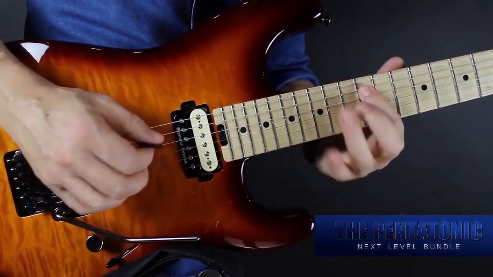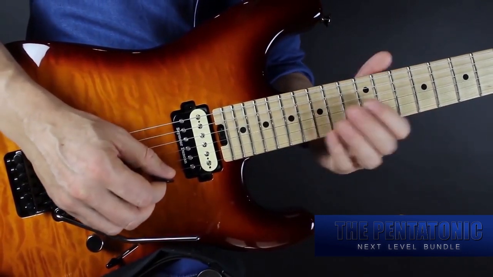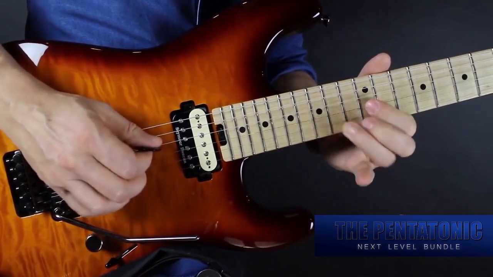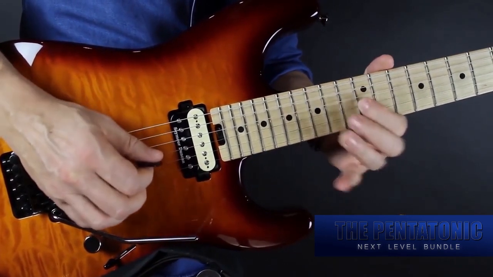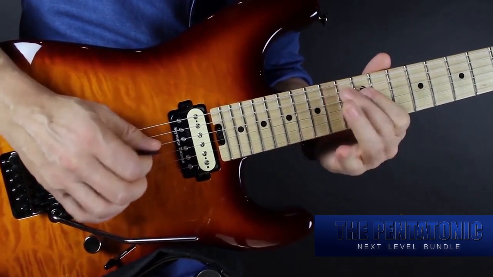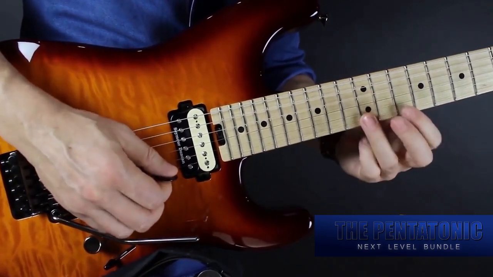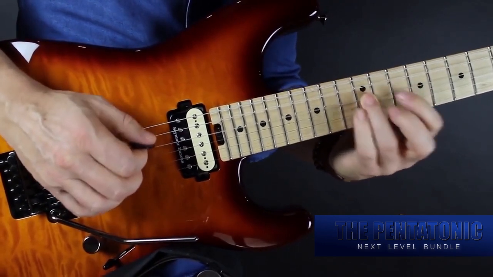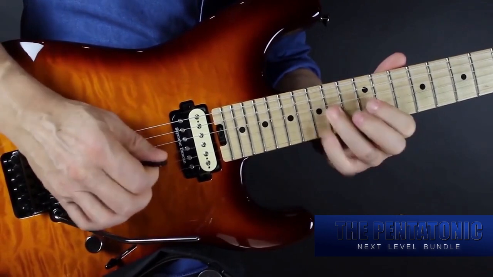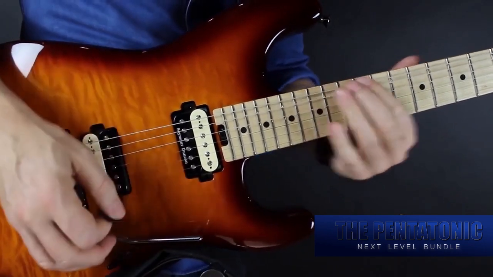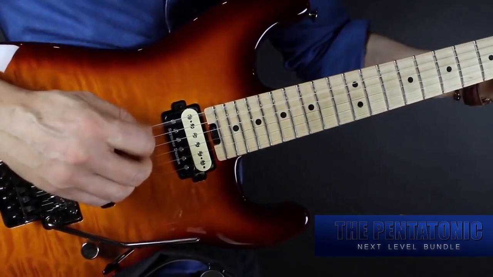Just random stuff here. I can do one of the 2 on the string, right? 2, 1, 2, 1, 2. Shift to another pattern. We just try and play around with that as well.